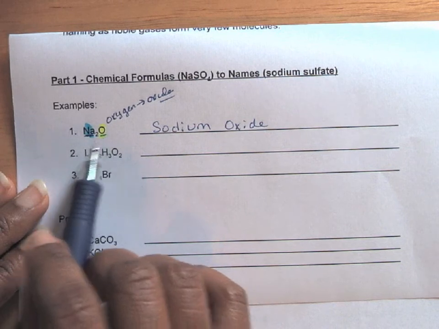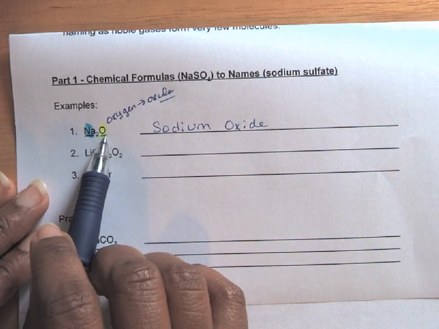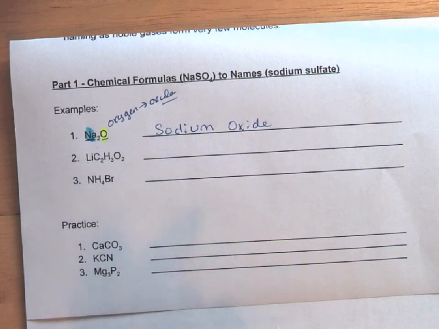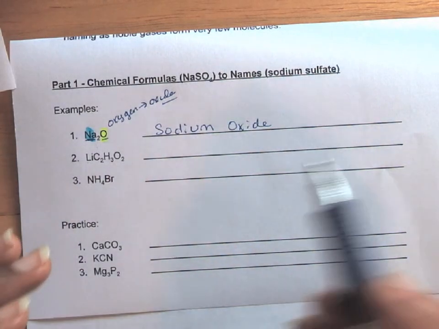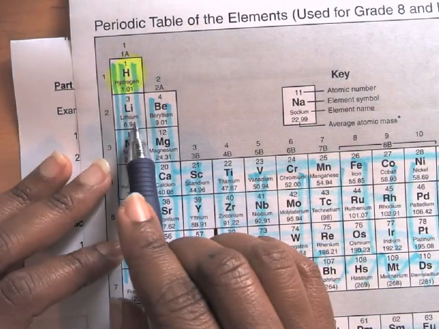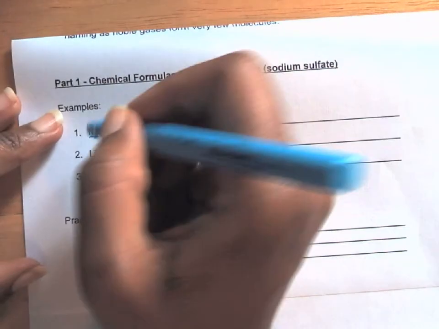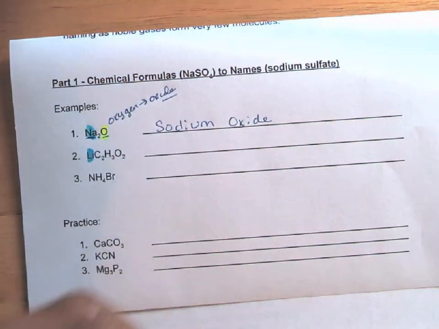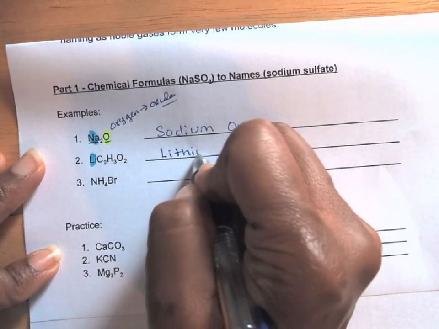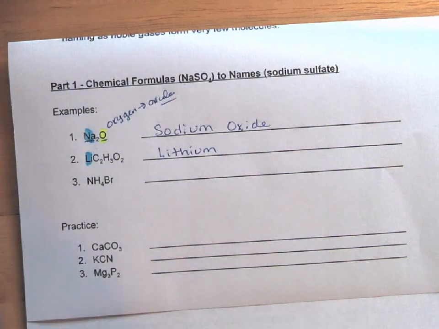LiC2H3O2. Notice in this case, I have many more types of elements than I have here. Here I have only two types, sodium and oxygen, so we call that binary. But here I have many more than two types of elements. Once again, I'm going to figure out what's my cation part and what's my anion part. The first thing I see is Li, which is lithium. So that's my cation part. I'll highlight that, and I can write its name down since the cations keep their name. If they're called lithium in the periodic table or on the polyatomic ion list, that's what it will be called.